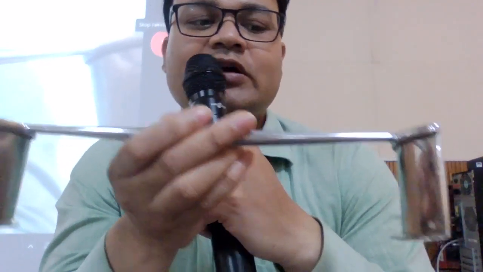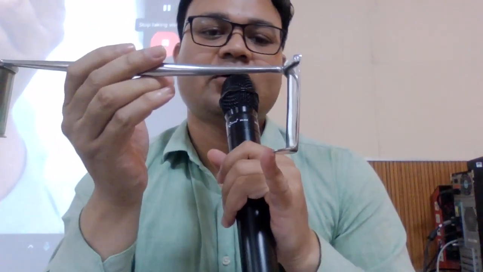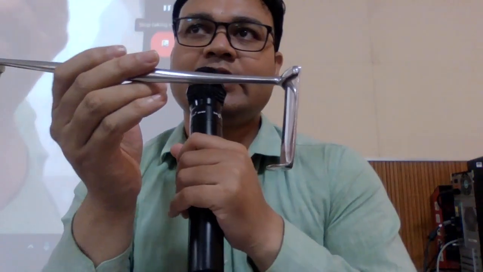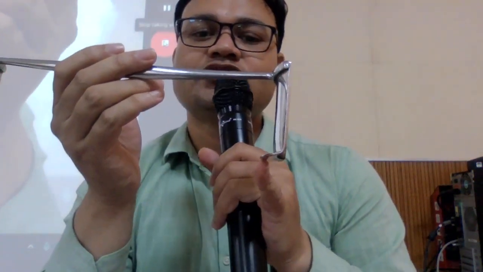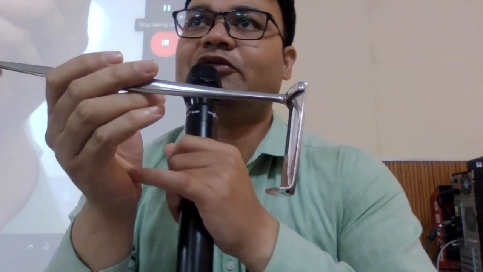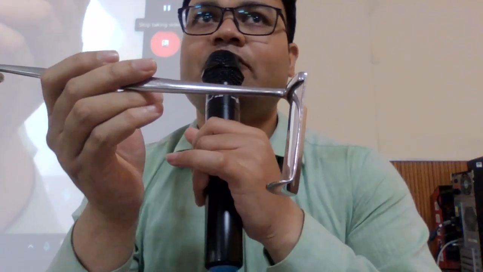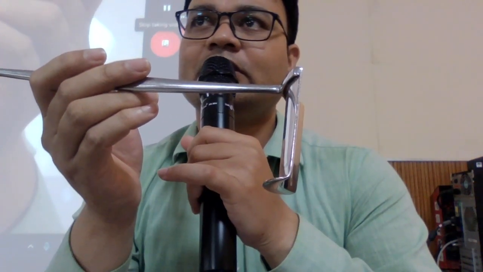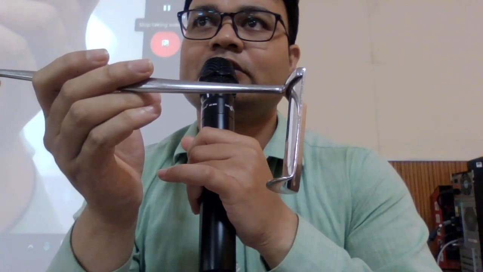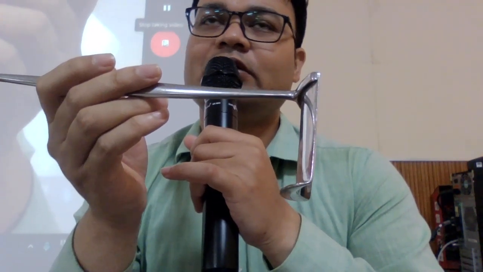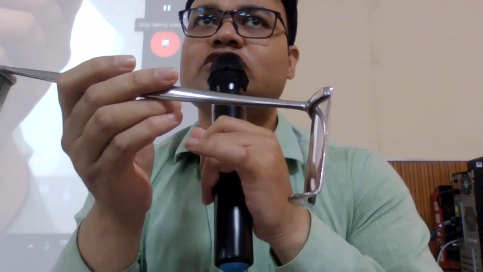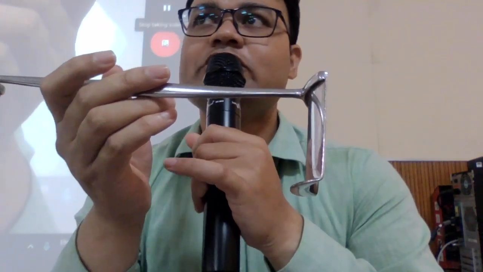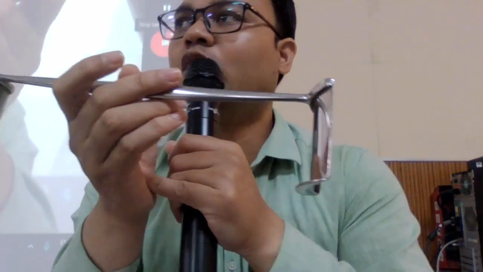It is not used for that, because this hook-like projection at the edge is going to injure the liver. Not for the urinary bladder either, as the bladder is also rounded. It is used to retract the abdominal wall.